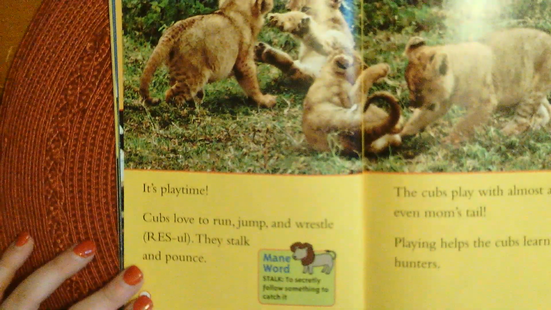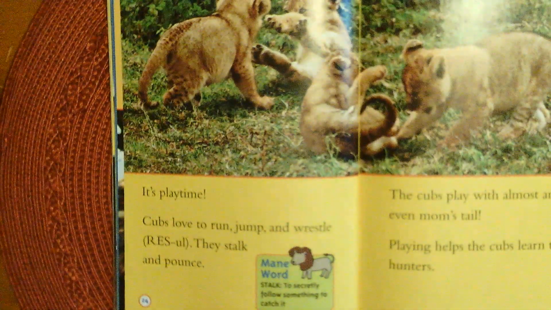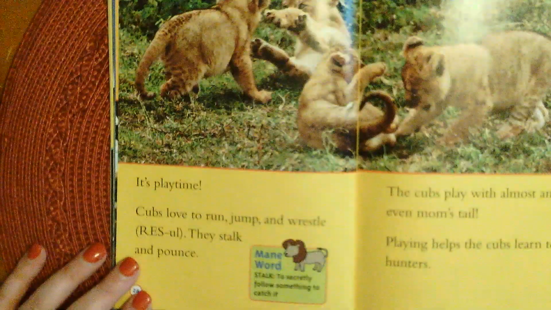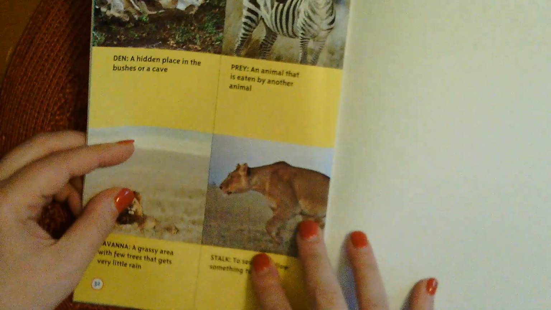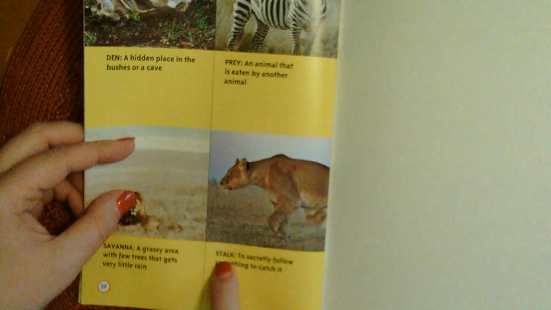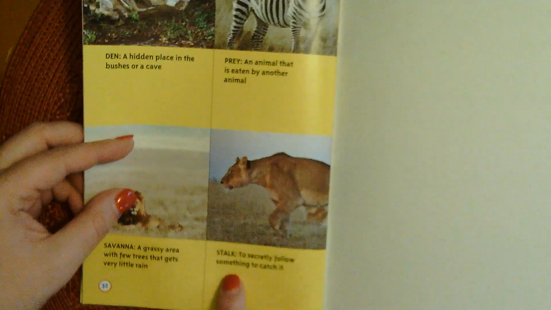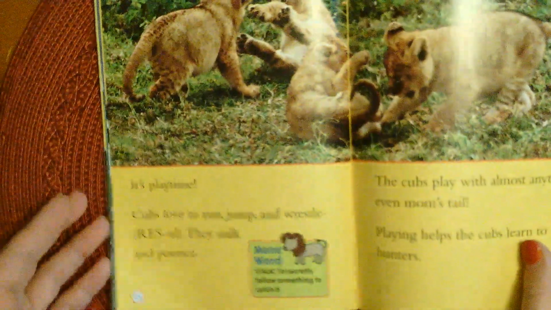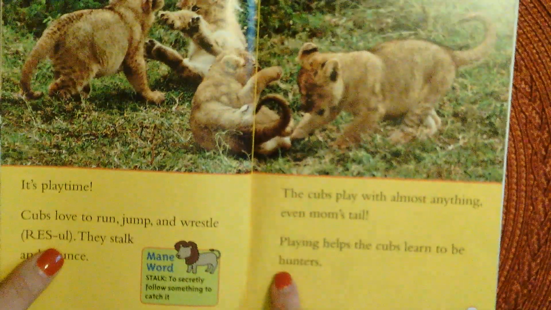What nonfiction text feature could tell me what stalk means? They stalk and pounce. I know pounce. So again, I could look at my vocabulary box here, or there's another nonfiction text feature. I could go to the back of my book and look for a glossary. A glossary usually has the vocabulary and the meaning of that word. So stalk means to secretly follow something to catch it. So they have to follow it secretly to catch it. They have to be quiet. The cubs play with almost anything, even mom's tail. Playing helps the cubs learn to be hunters.